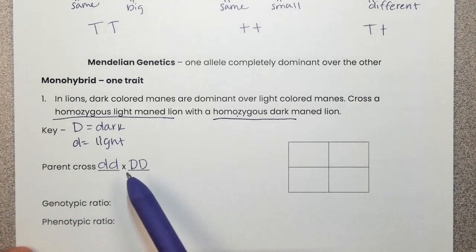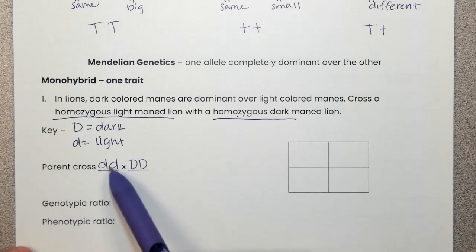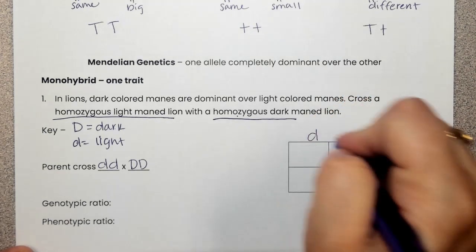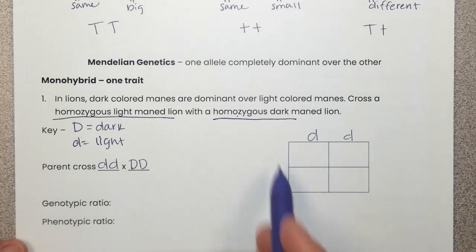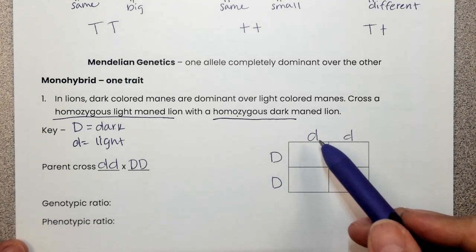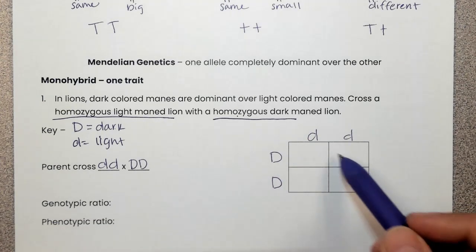Now I'm going to take my alleles from the first parent, and you can either put them here or here or here. It doesn't matter which side you put them on as long as you keep it on the same side. So you put one allele here, one allele here. I'm going to go ahead and put the alleles from the second parent here. So one big D, one big D. So these are the possible alleles that each parent can give.